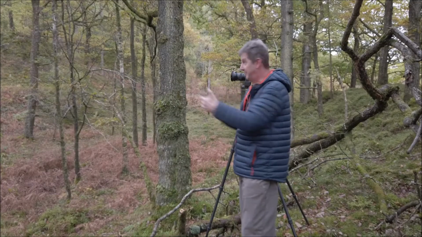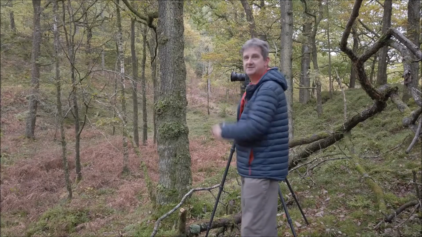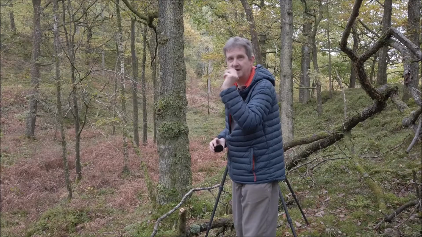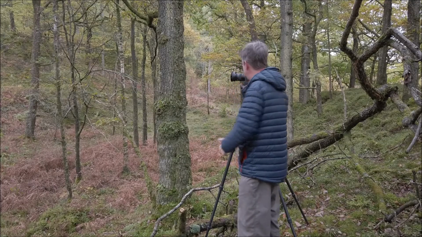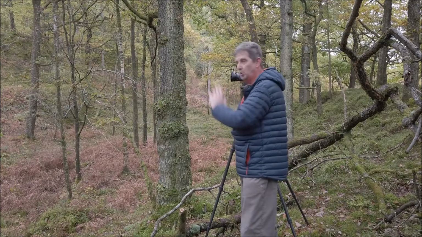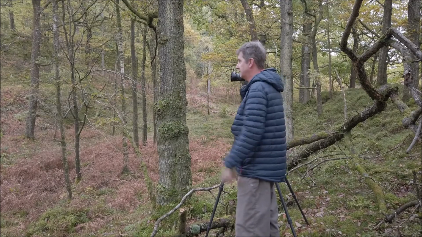So I did that with this particular scene, turned the polarizer, and yes, it did make a difference. It was a very small difference, but the difference was there. So I've put it on the camera, I've rotated it already so it's all in the right position, and we are now ready to rock.